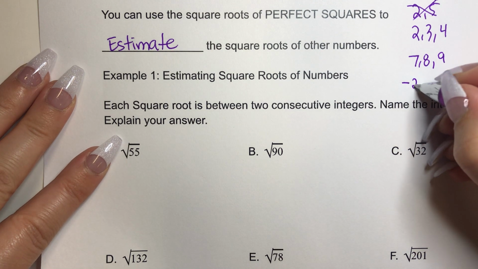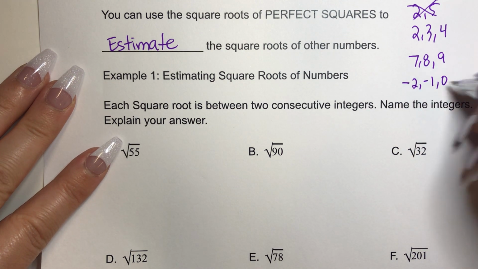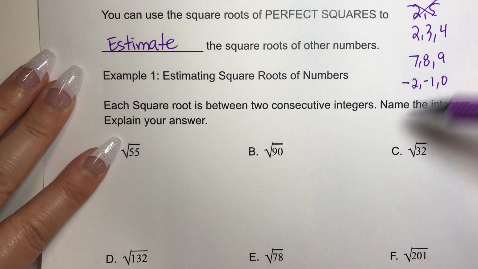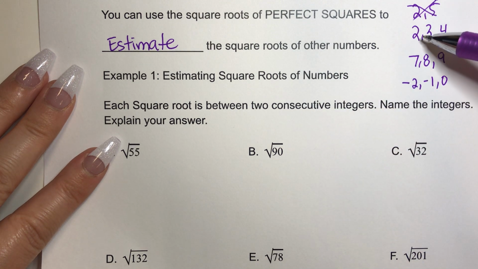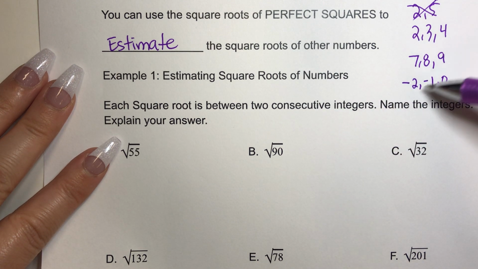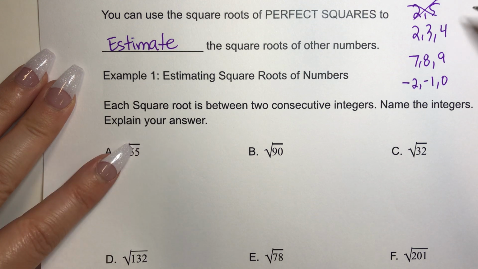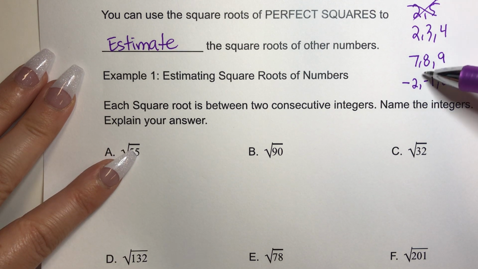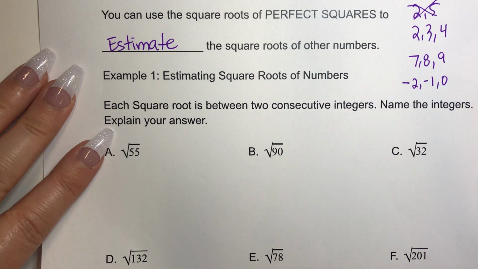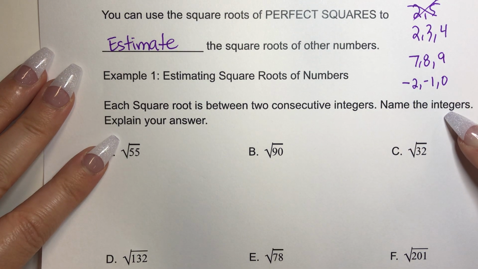Now, integers means it could be 2, 3, 4, 7, 8, 9. It could be -2, -1, 0. Those would be consecutive integers. So that's what consecutive integers mean. It means whole numbers, not decimals or fractions, whole numbers that are right next to each other, positive and negative. Okay, so we're going to name the integers and then explain our answer.